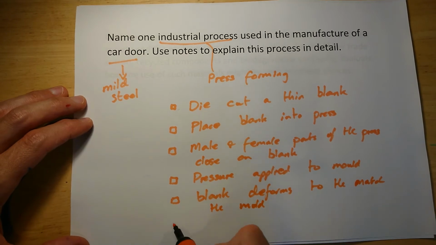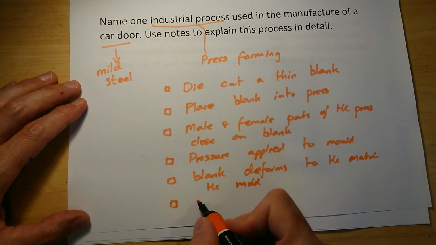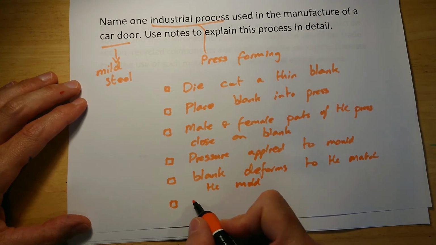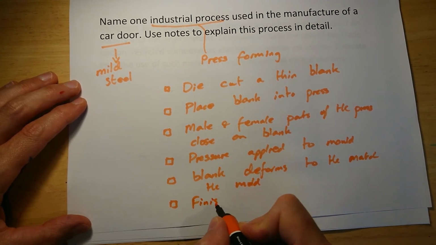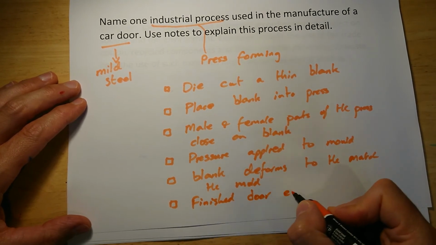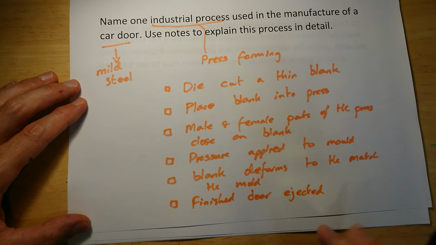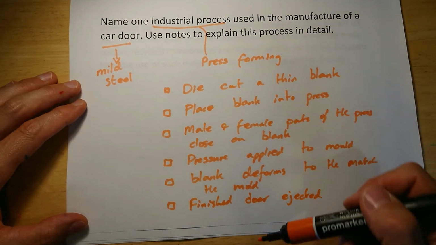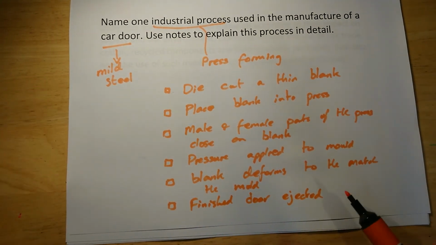And then lastly, you could eject that. The finished door is ejected. So it just pops out of the machine. And that would be a way we could simply describe what's happening.